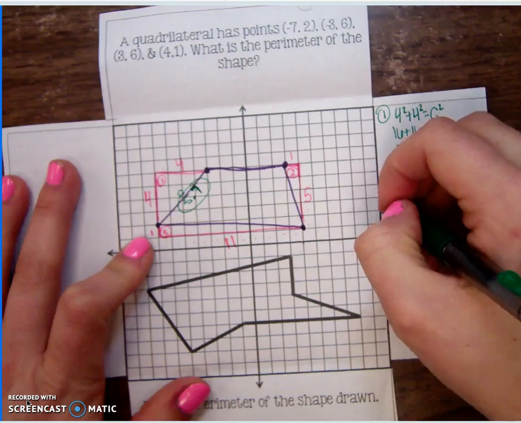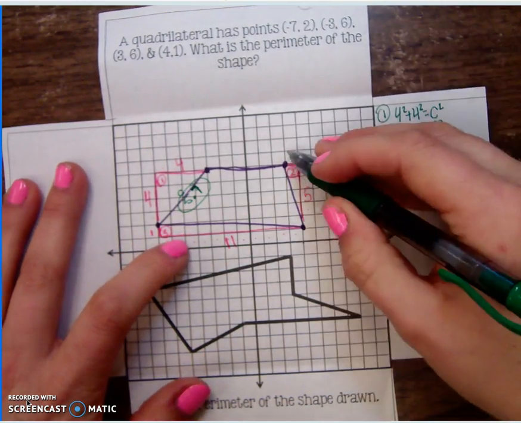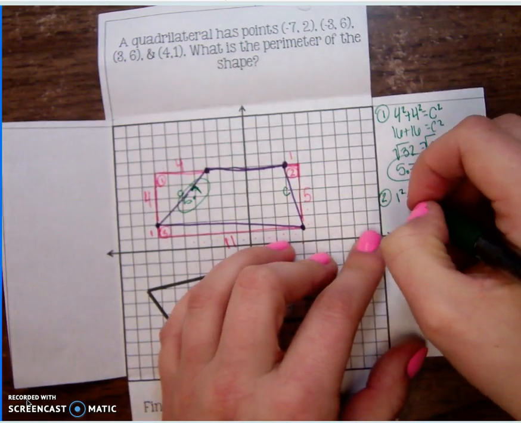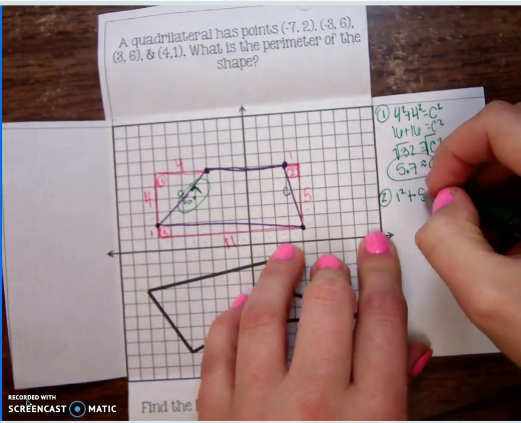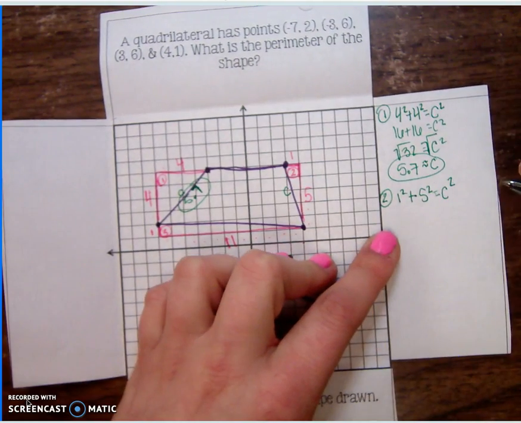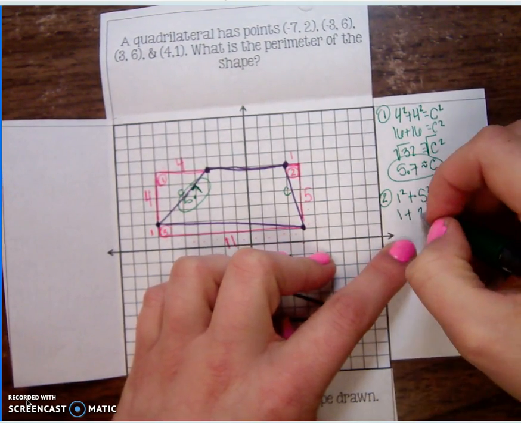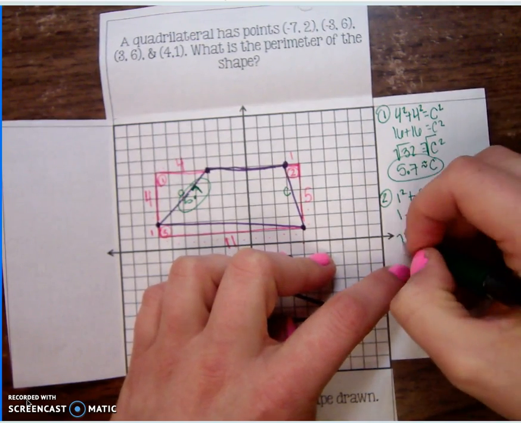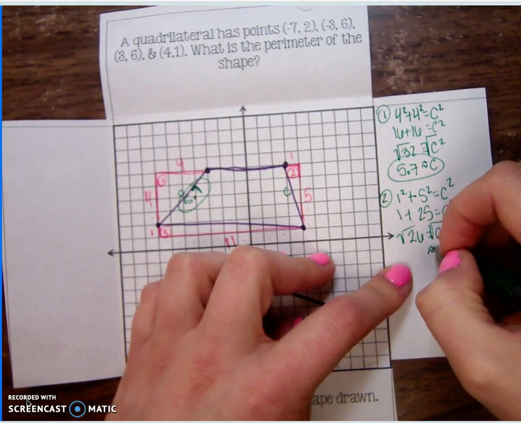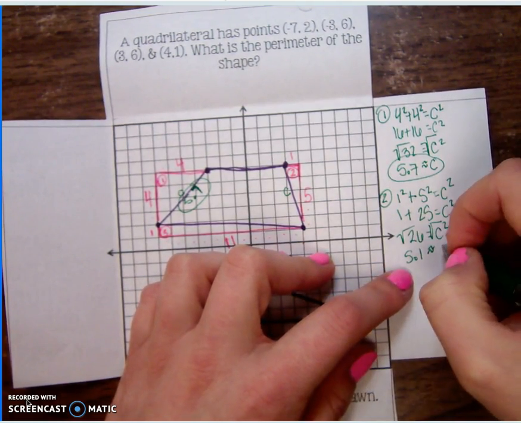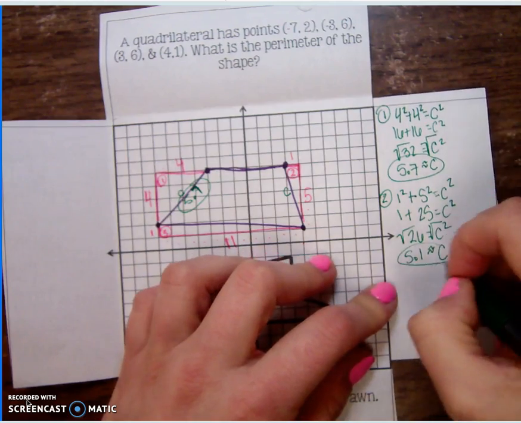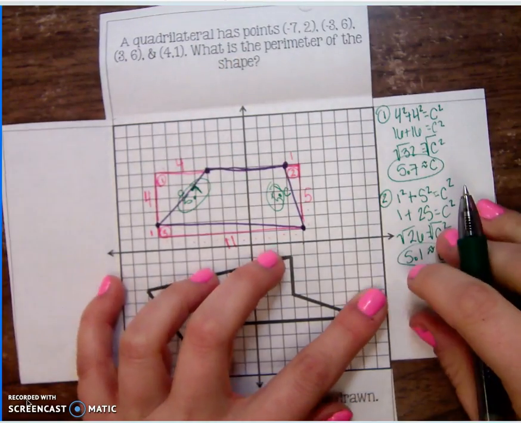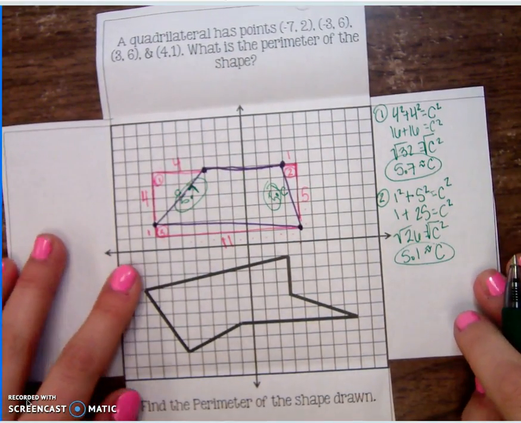Let's look at triangle 2. The dimensions were 1 by 5. I'm still finding the hypotenuse. So 1 squared plus 5 squared gives me c squared. 1 plus 25 is c squared, so 26 equals c squared. Square root it. 5.1 is about c. So that's this side, 5.1. I'm going to need that as part of my perimeter.